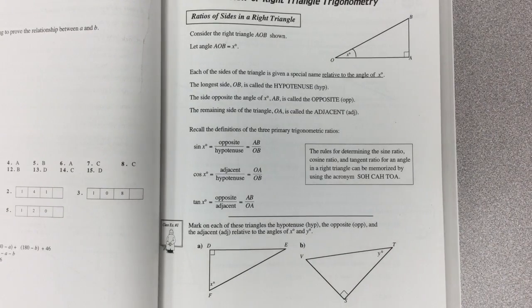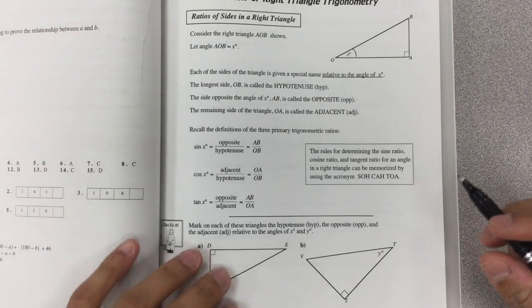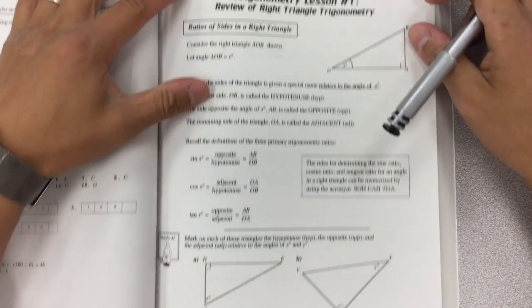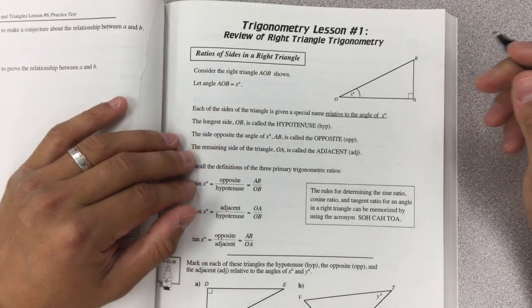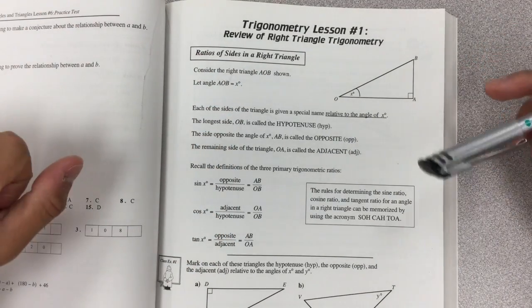Hey, welcome to lesson number 1 of trigonometry. This is going to be a review of right angle trig, so looking at triangles that have a right angle and just the characteristics that make those up.